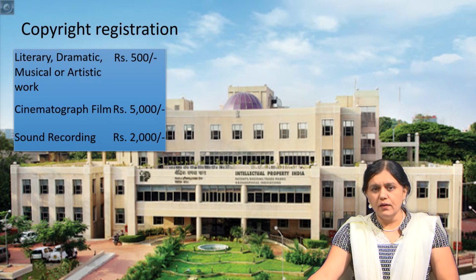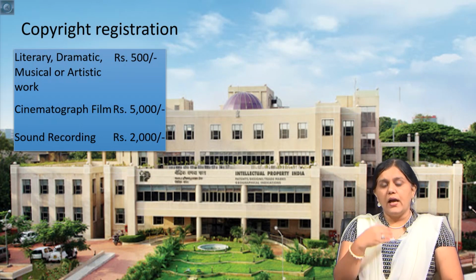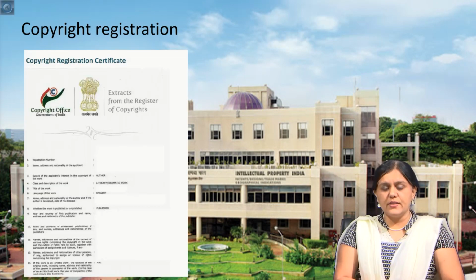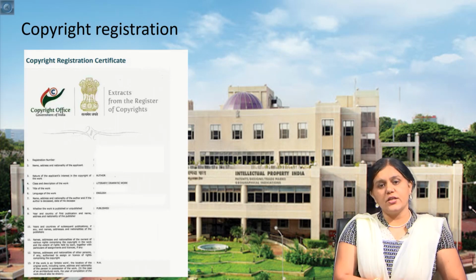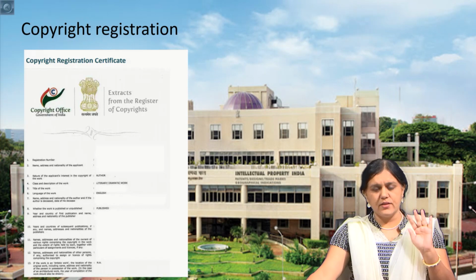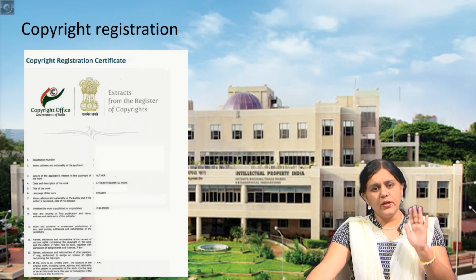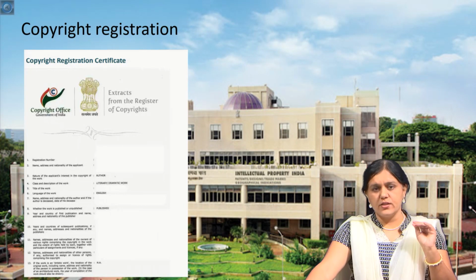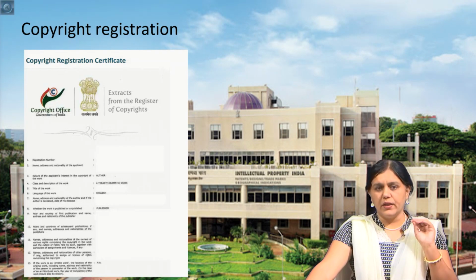Now, suppose you have paid the fee and done the registration, how does the certificate look? Here you can see on the screen how the copyright registration certificate looks. Once the whole scrutiny is completed, you will get a certificate like this, saying your copyright registration is completed, and you will get this particular registration number.